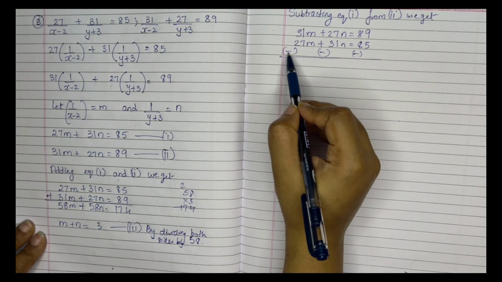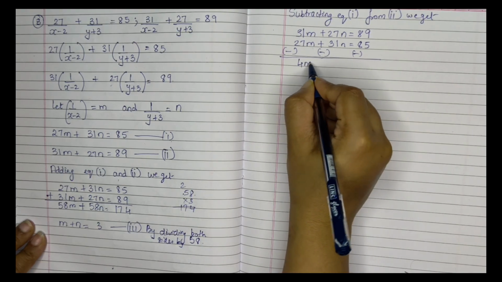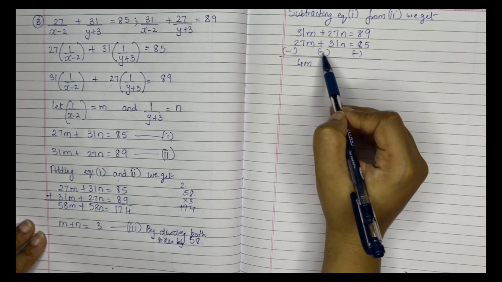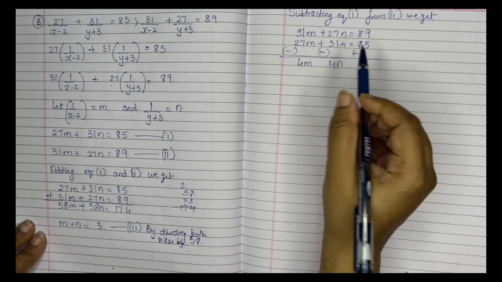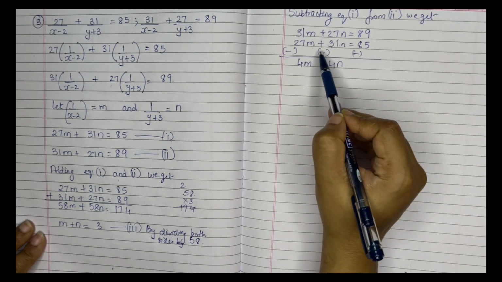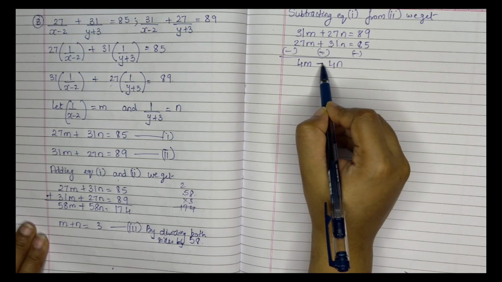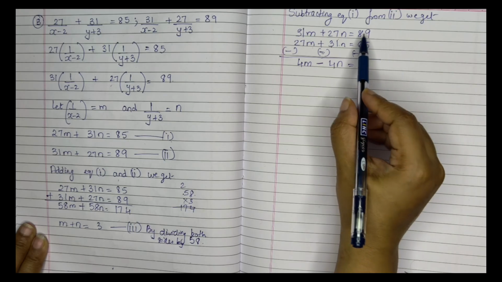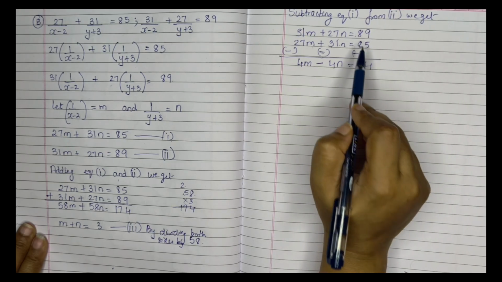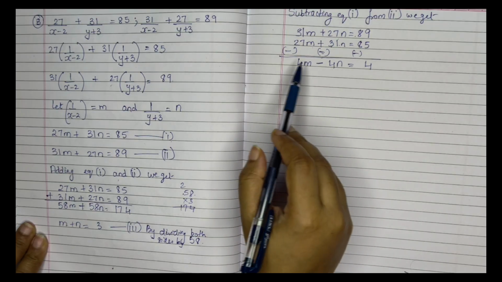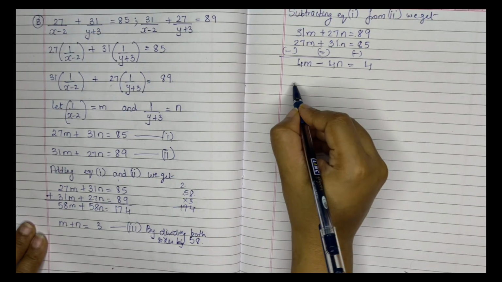Now plus into minus is minus, so here you get 31 minus 27, 4m. But here the sign of the greater number, 31, is minus, so we will put the minus sign here. Understood? And again over here, plus into minus is minus, so again we get 4 over here. Here the sign of the greater number is plus, so we don't have to put a sign. Now you can see 4 is common here. So when we divide this equation by 4, what will remain?